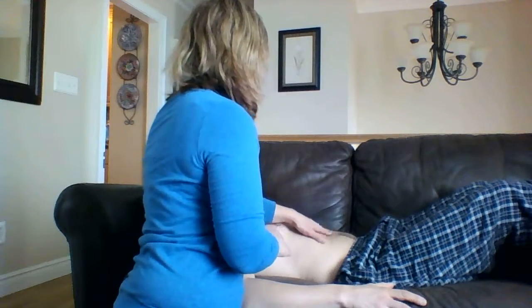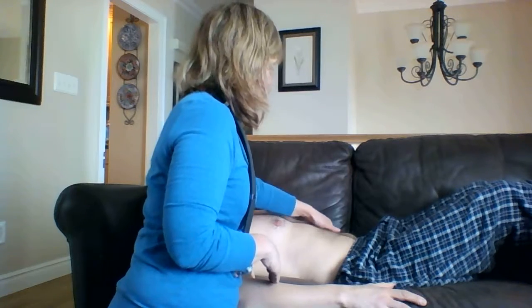Next, we're going to move to palpation. First, we're going to lightly palpate all four quadrants, noting any muscle resistance, tenderness, masses, anything abnormal going on. So that's just light palpation of all four quadrants.